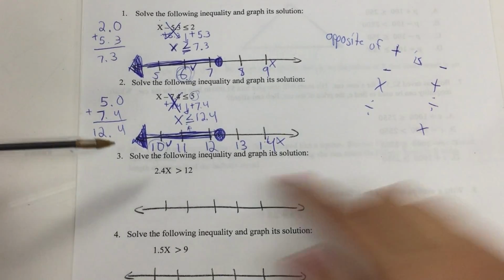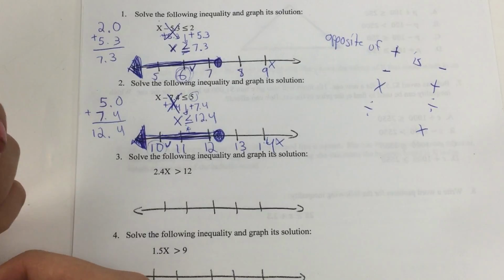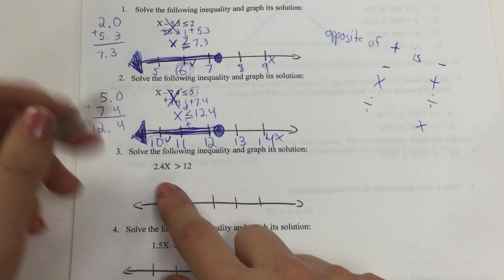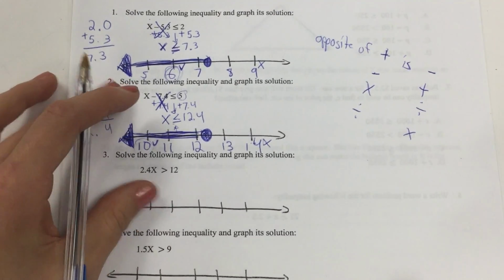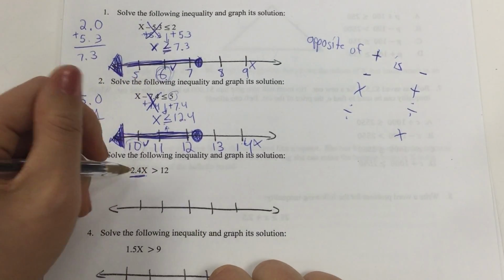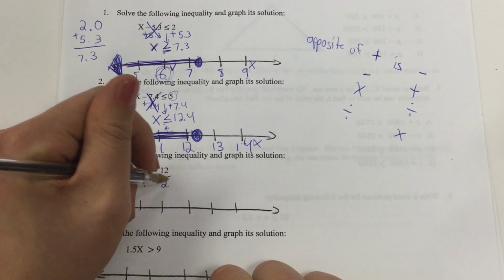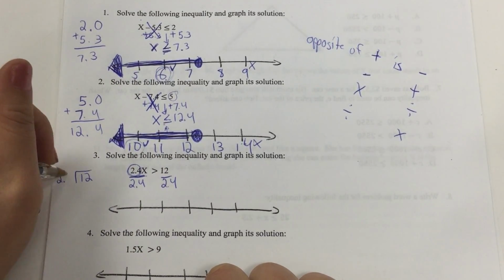So, this is solve the following inequality and graph its solution. We got 12 is greater than or equal to 2.4x. So remember, if we have a number and a variable right next to each other, it means we multiply. And the opposite of multiplying is dividing. So I have to divide both sides by, you guessed it, 2.4. So I'm going to do 12 divided by 2.4.